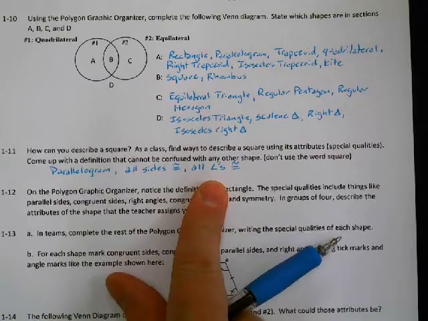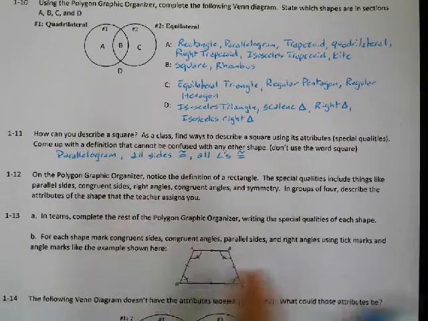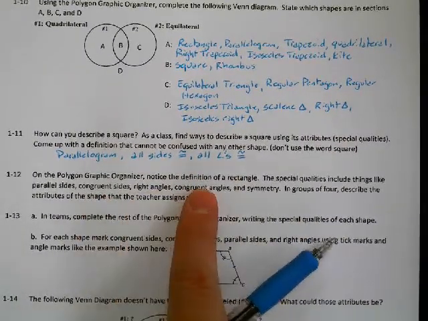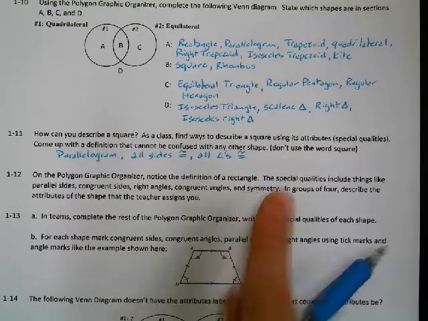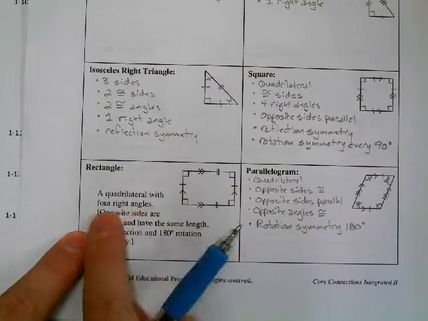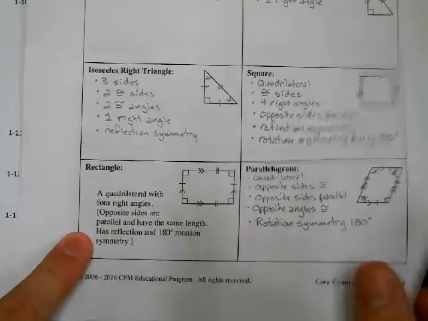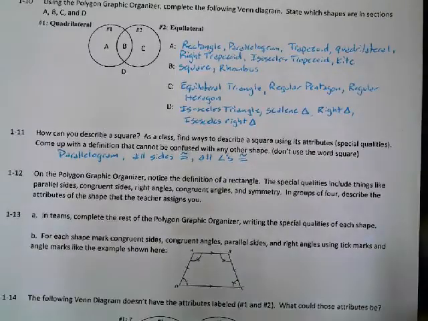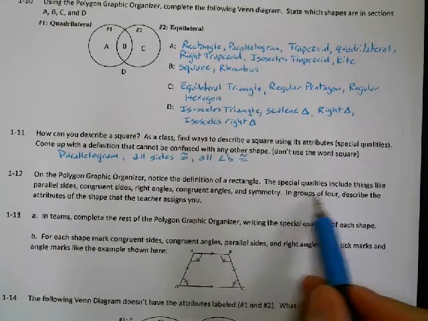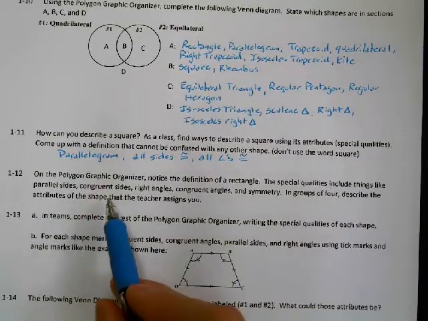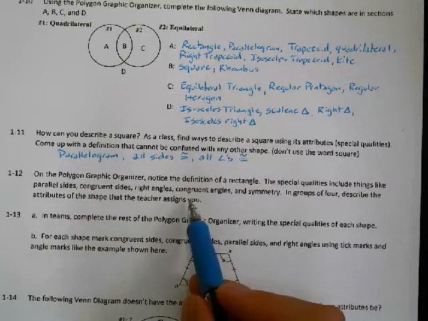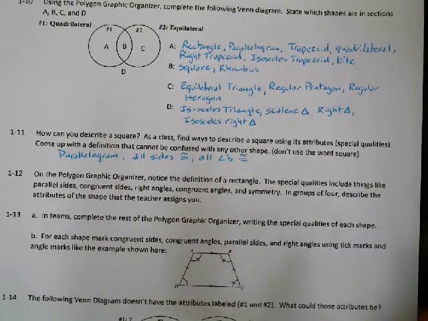On the polygon graphic organizer, notice the definition of a rectangle. Okay, they gave it to us here. It's a quadrilateral with 4 right angles. The special qualities include things like parallel sides, congruent sides, right angles, congruent angles and symmetry. In groups of 4, describe the attributes of the shape that the teacher assigns you.